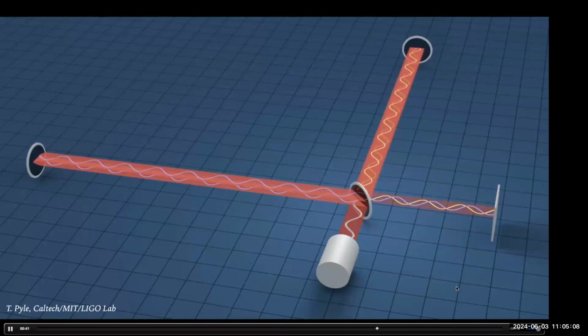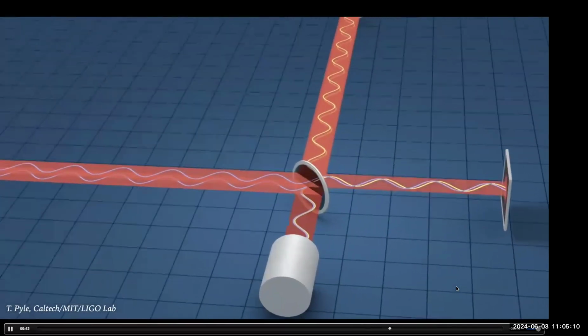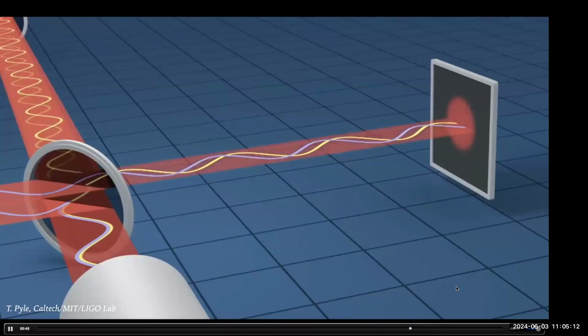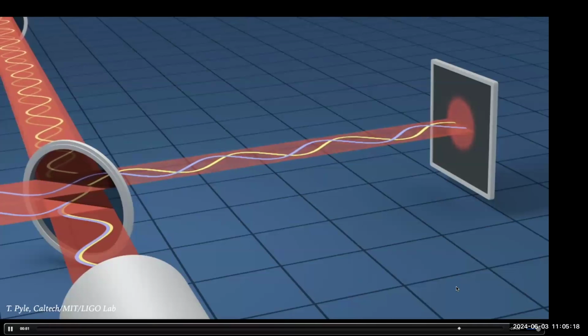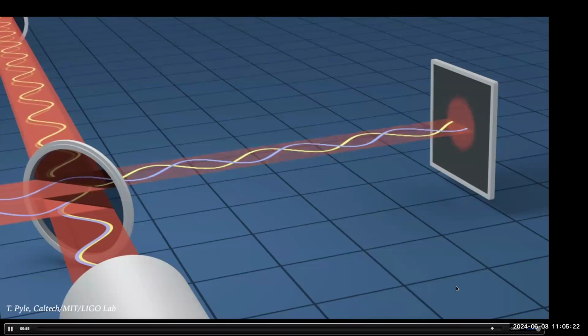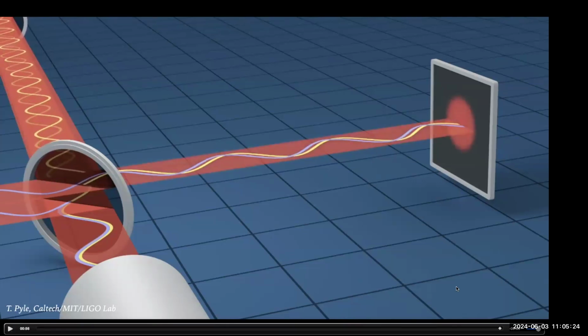As the gravitational wave comes through, it stretches and compresses each arm, which changes the interference pattern, and then you see this light. And that's the strain that you're able to observe, which is that change in length divided by the length. And you're able to see that over here. Now, in reality, LIGO is a lot more complicated than this, but this is the overall basic idea of how this interferometer works.